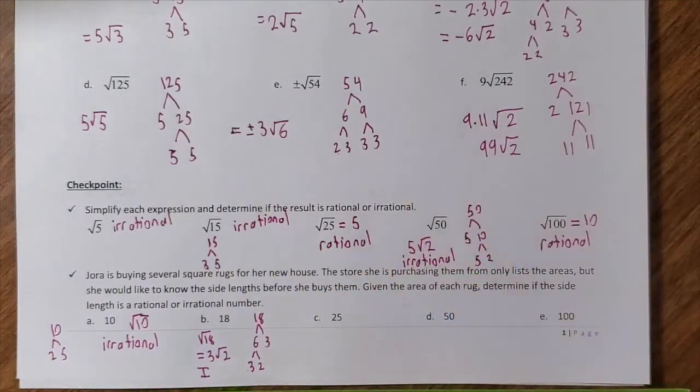25. Well, let's go ahead and have you pause and do these last 3 on your own and see what you can come up with for our side lengths here.